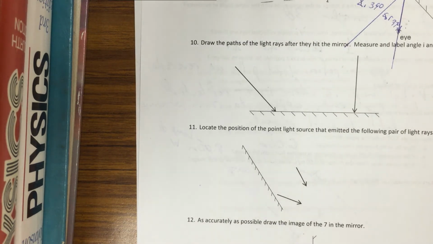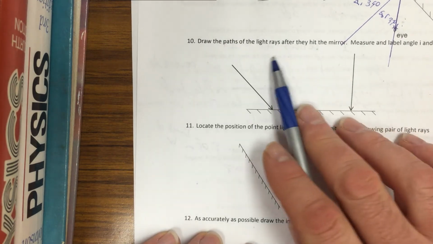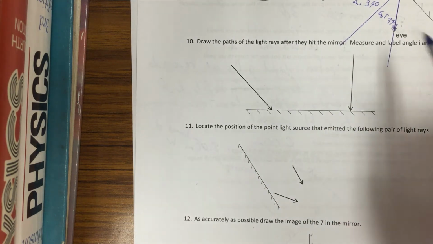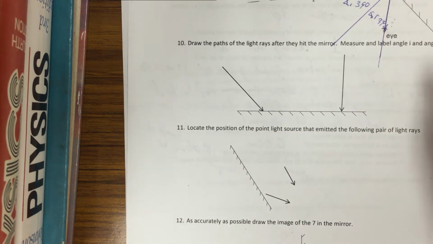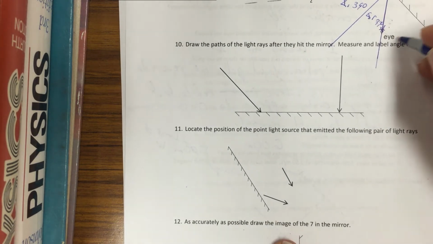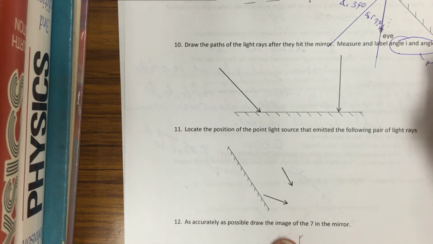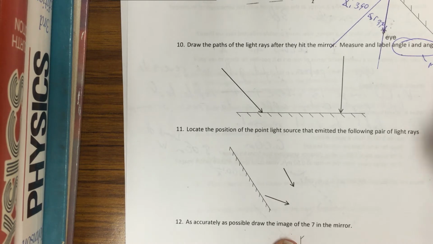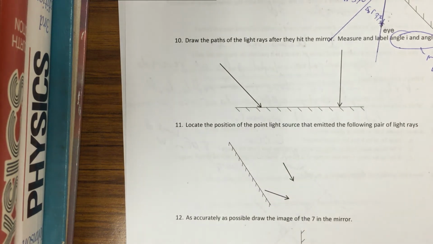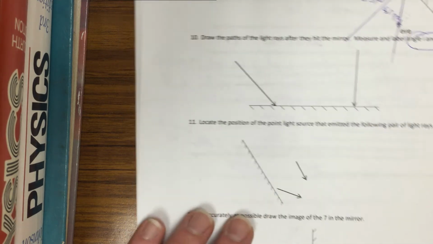Next one we're going to do is trace the light paths of these light rays as they hit the mirror. And it also says measure and label angle I, angle R. I'll tell you a little hint. Anytime you use angle I, angle R, you actually have to measure them and you have to label the values. You can't just get away with doing whatever. Is that understood? Anytime you use them, you're using the law of reflection. It means you actually have to measure those values and write those values down that you used. Okay?